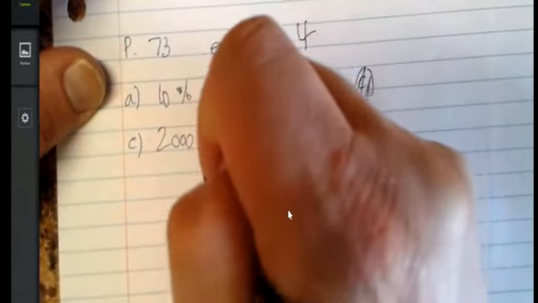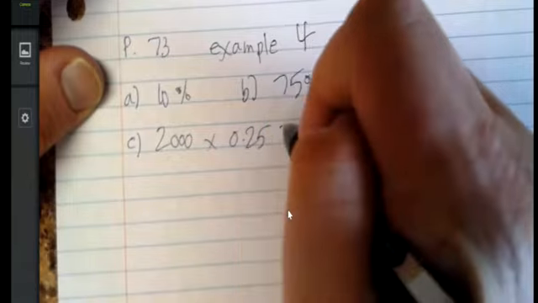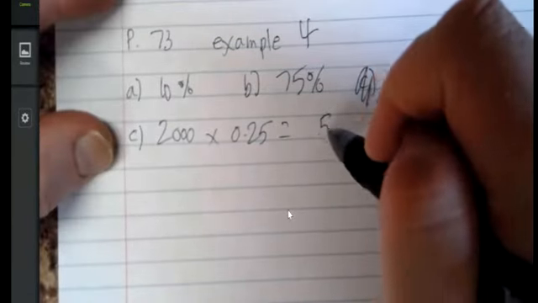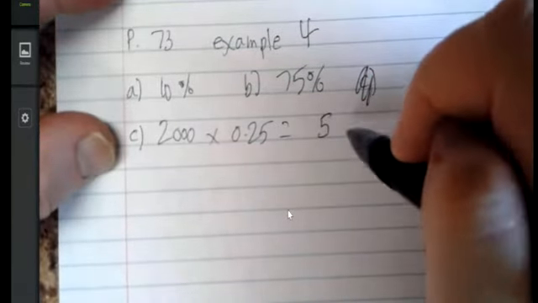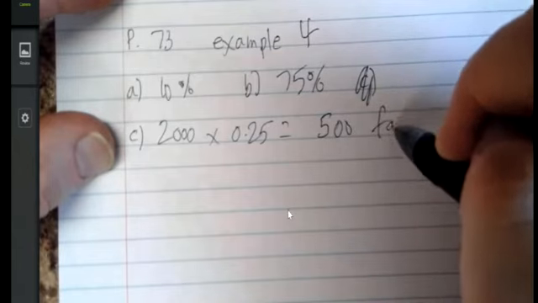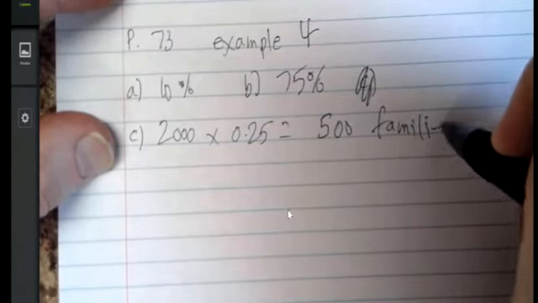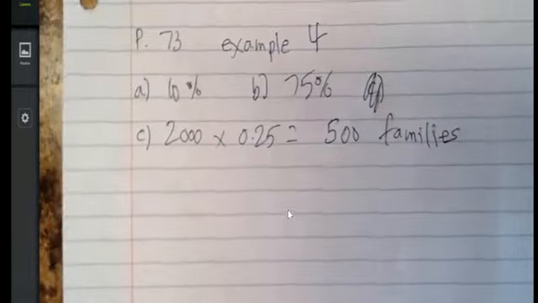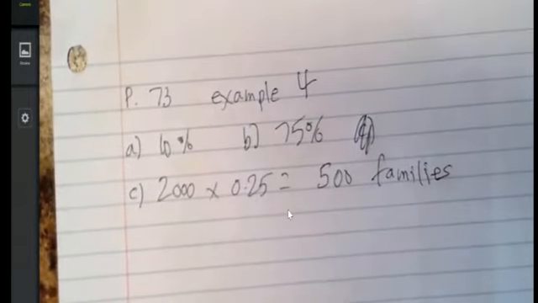So 2,000 times 25%, 0.25. Who can do this in their head? A quarter of 2,000, break 2,000 into 4 parts? 500 families. That's page 73.